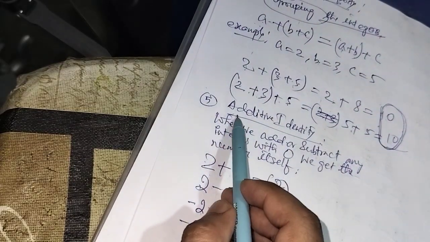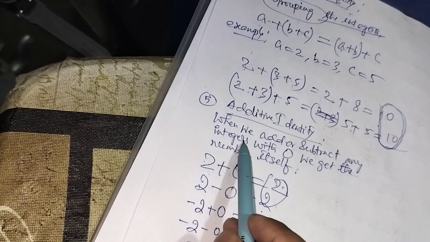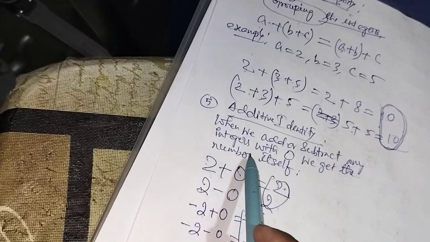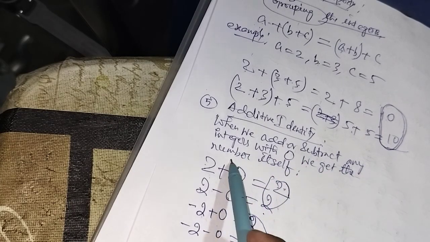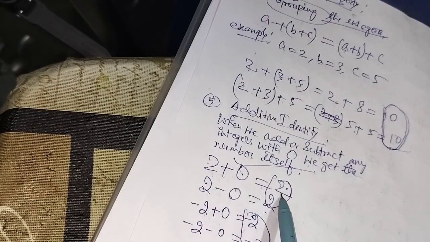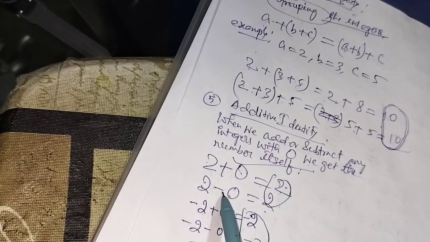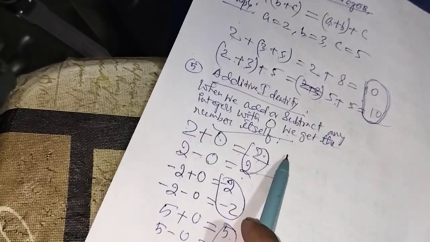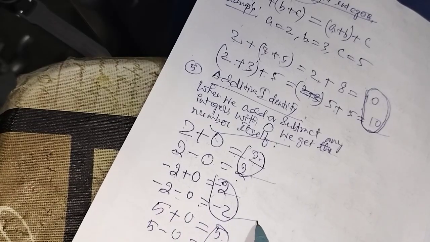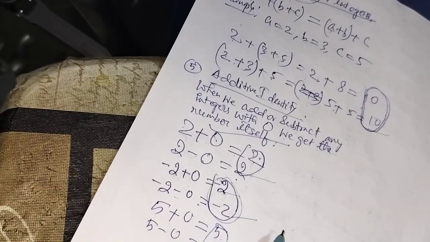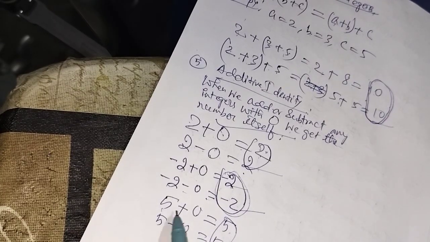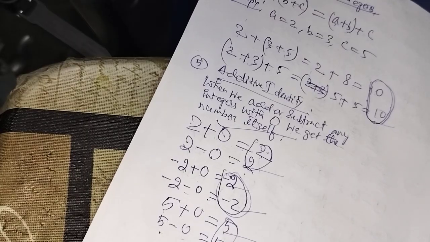Now additive identity. This property says that when we add or subtract any integers with 0, we get the number itself. 2 plus 0 is 2, the number itself. 2 minus 0 is 2. Minus 2 plus 0 is minus 2. Minus 2 minus 0, minus 2, same. When we add or subtract any integer with 0, we get the number itself. 5 plus 0 is equal to 5. 5 minus 0 is also 5.